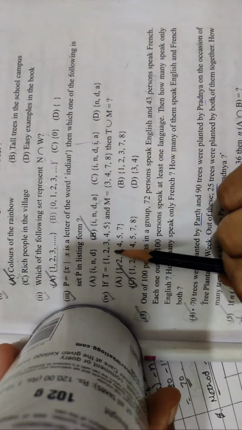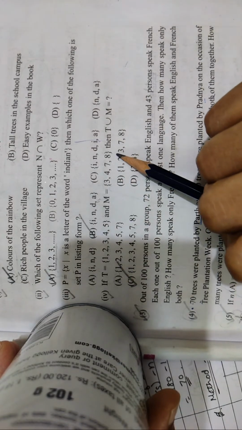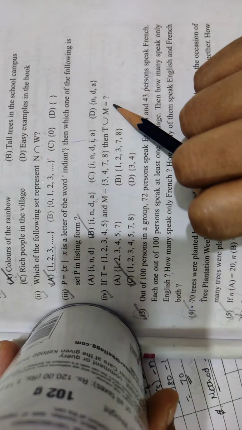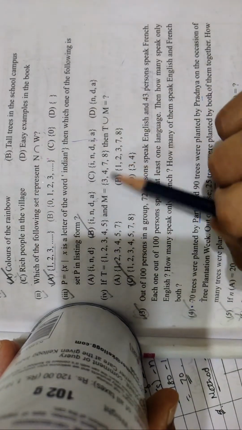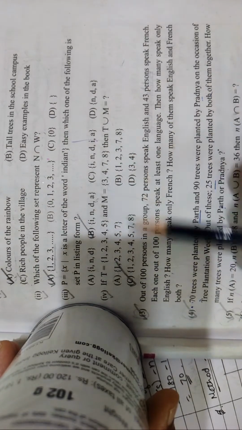Next, if T is {1, 2, 3, 4, 5} and M is {3, 4, 7, 8}, then find T union M. So we have to combine both: {1, 2, 3, 4, 5, 7, 8}. So the correct option will be 4.